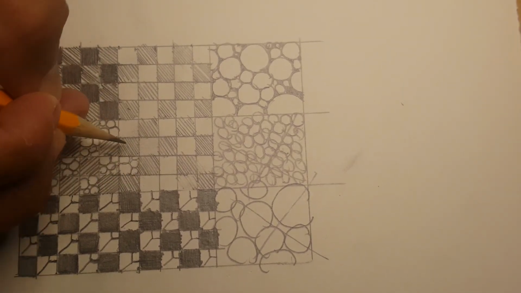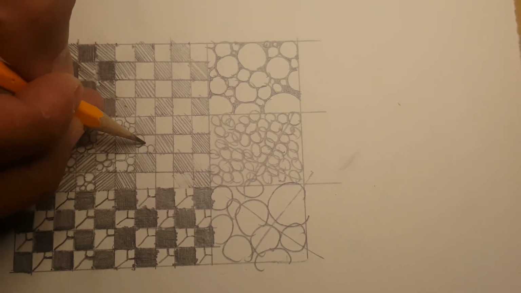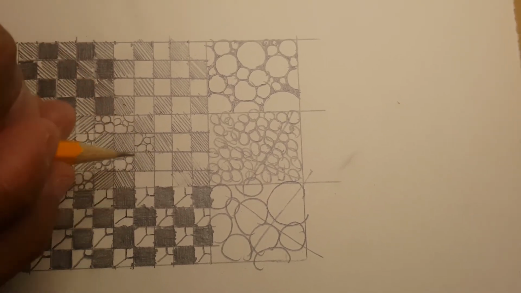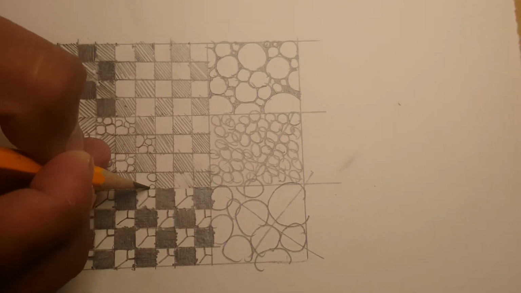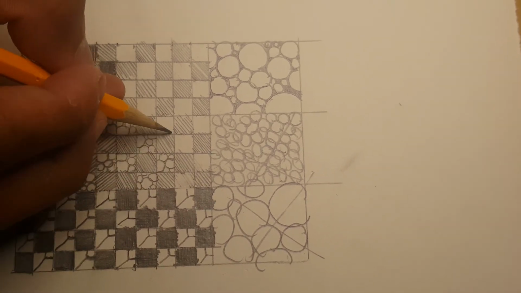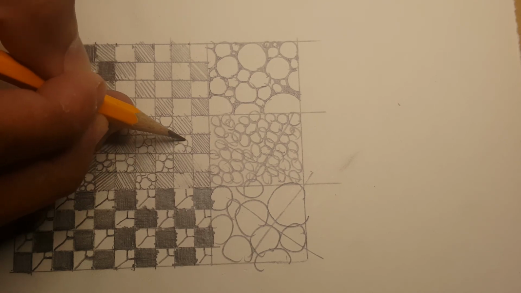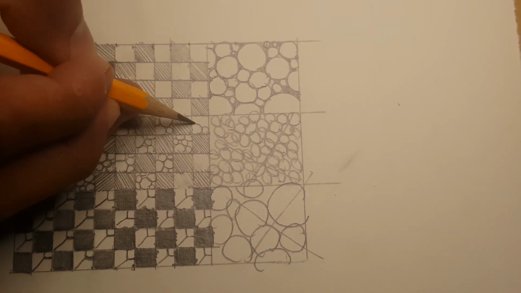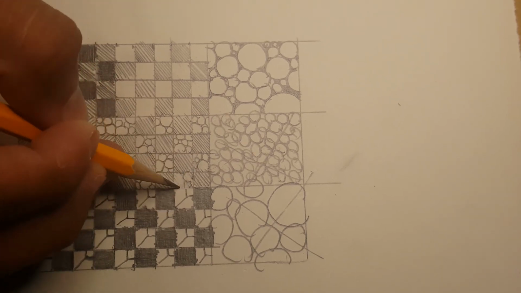Now, what we want you to do is to try to experiment. Experiment with the different things that we've practiced. How does the diagonal pattern lines look with circles? Or how does the diagonal line look with the square with a diagonal line? Or how does the diagonal line look with a black checkered pattern? Try to find ways to experiment. What works for you.